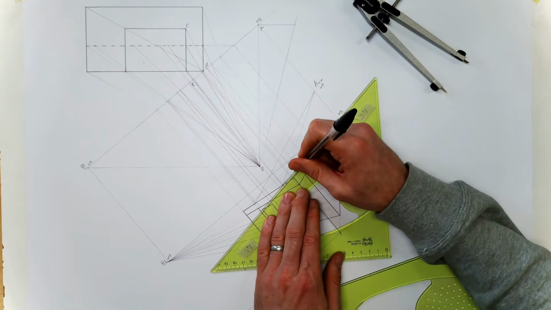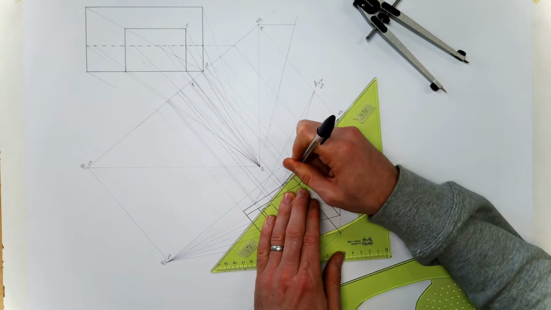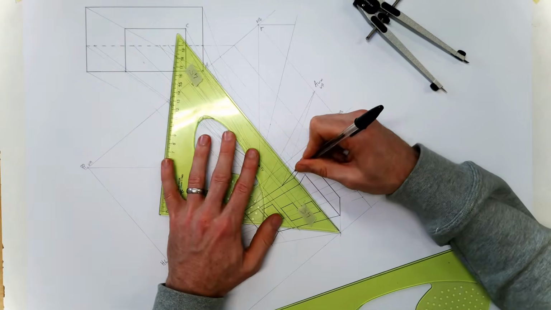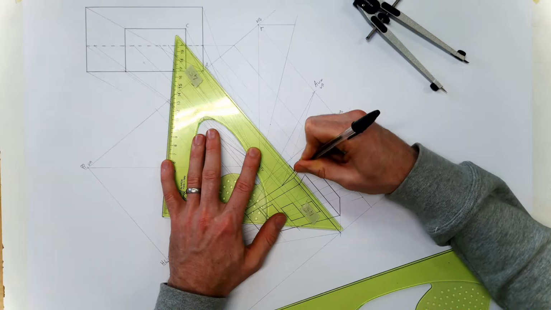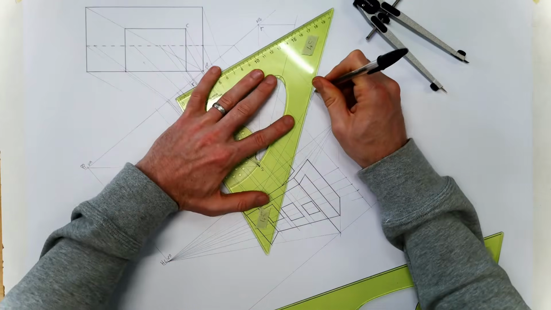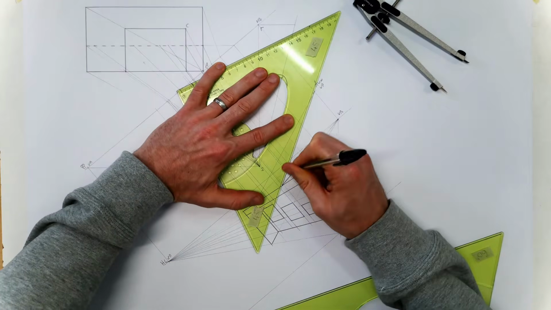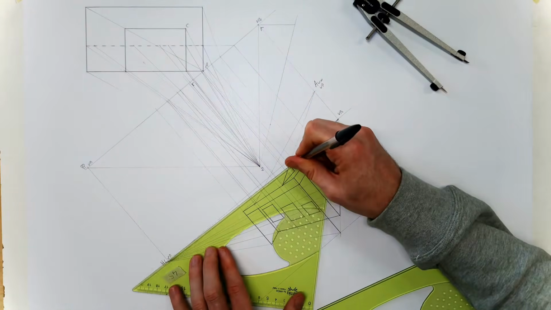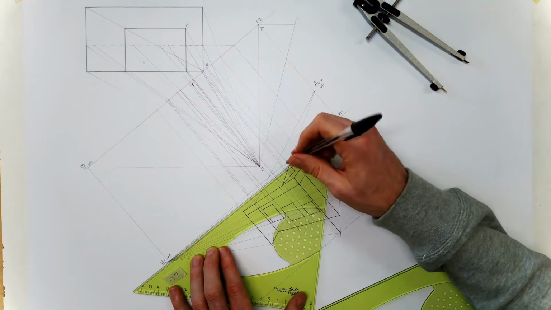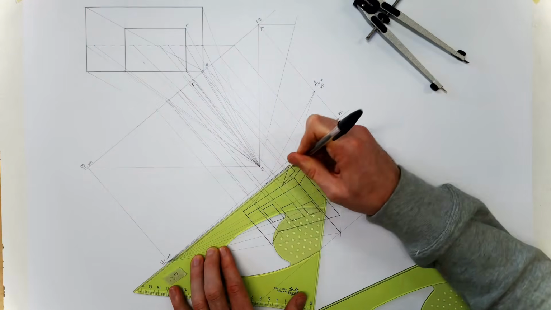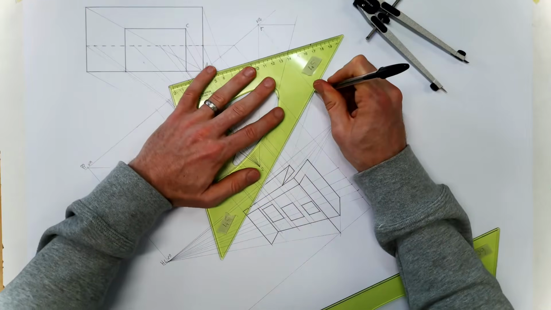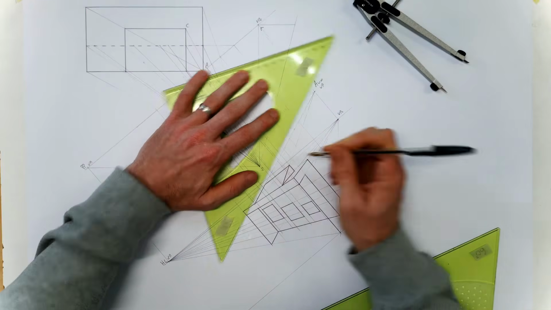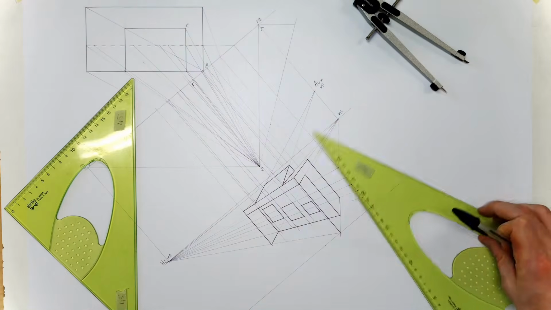So here we have the bottom edge of it, and I've brought down C, so C is up to that height. Now the top edge is also a horizontal line, so that's going to go to VP. And now I can finish off the other side. So that is my solar panel.